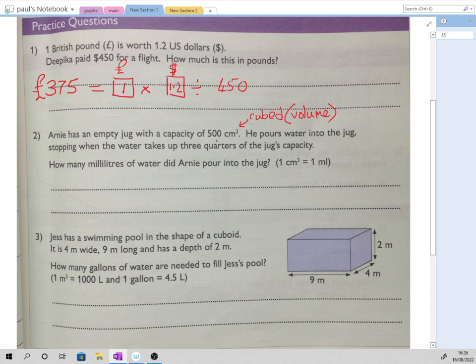So you've got a jug that can fit 500 cubic centimeters, or centimeters cubed. He pours water into the jug, stopping when the water takes up 3/4 of the jug's capacity. How many milliliters of water did Arnie pour into the jug? Remembering that 1 cubic centimeter equals 1 milliliter.